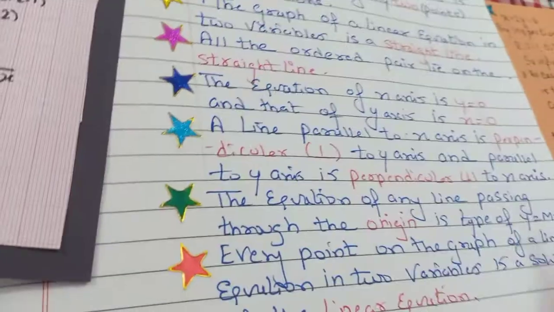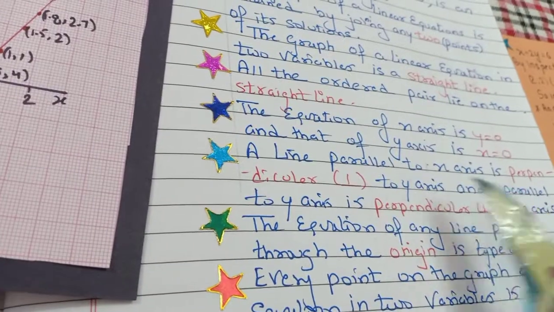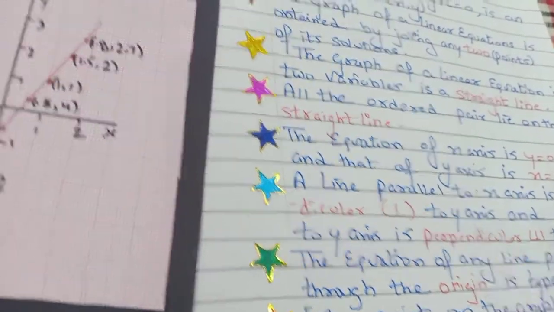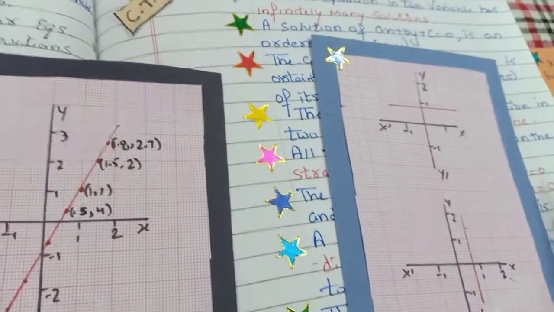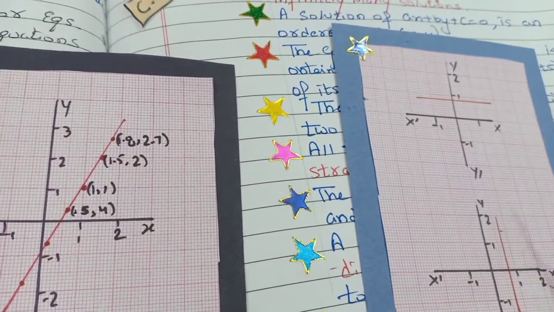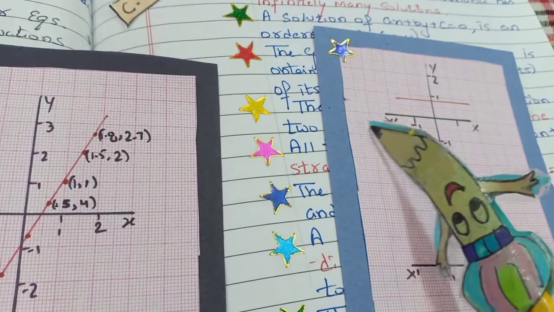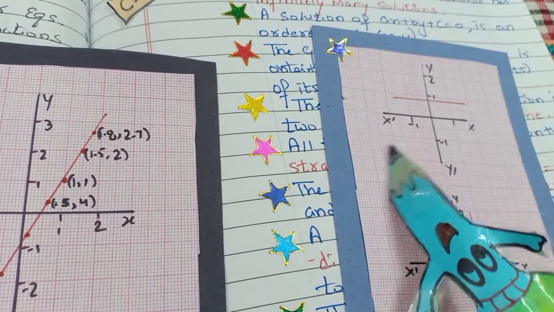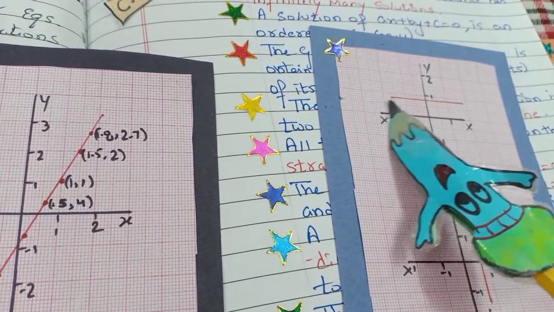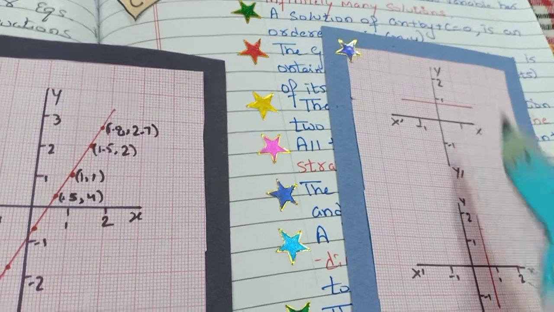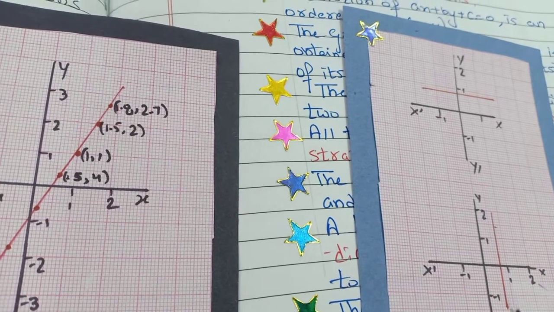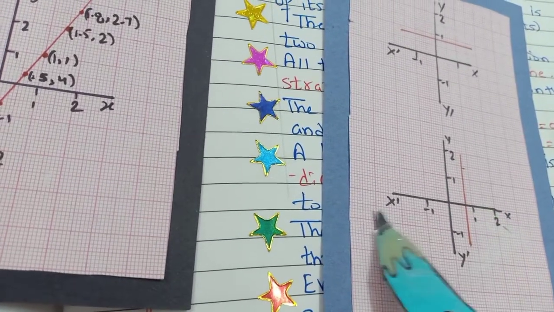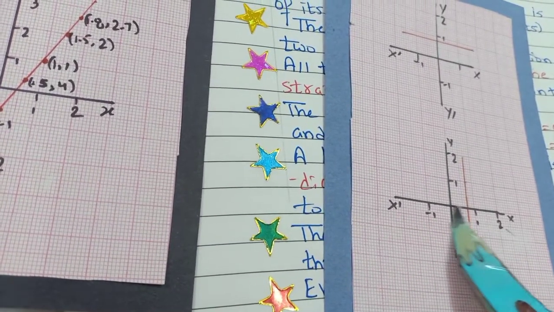A line parallel to the x-axis is perpendicular to the y-axis, and vice versa. A line parallel to the y-axis is perpendicular to the x-axis.